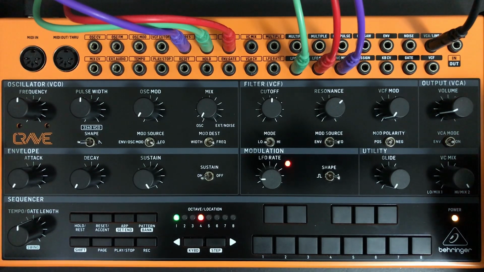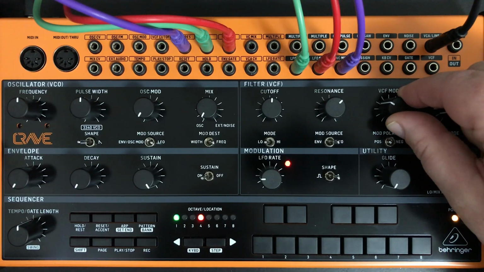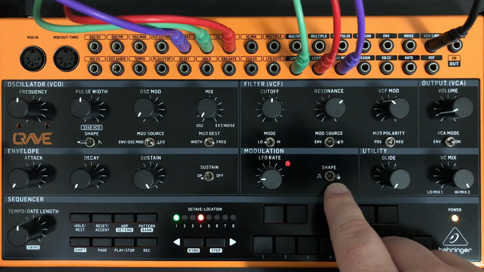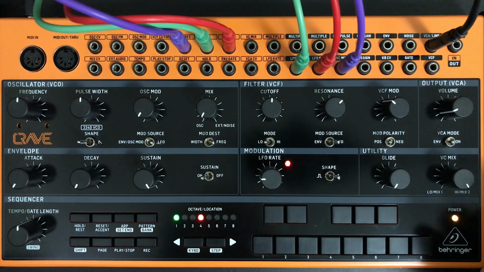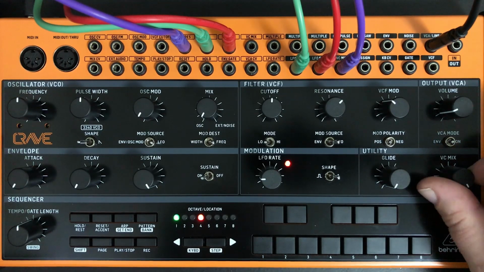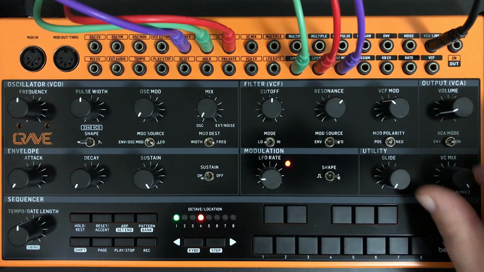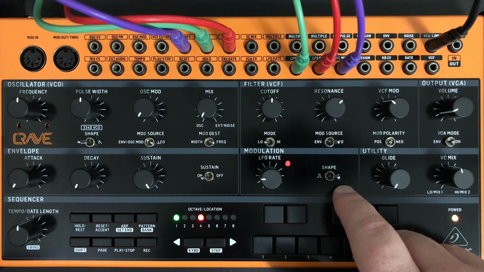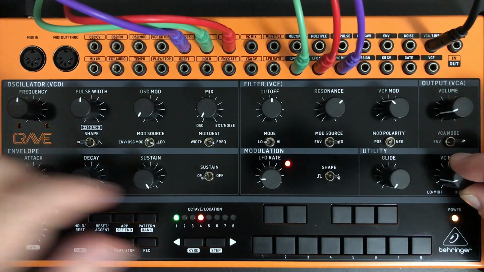Now, I can add some VCF mod to this. Now my VCF is being controlled by the triangle wave. It is going to operate the cutoff knob now. So now I'm going to have a mixture of operating the resonance knob with two different shapes while the cutoff is also moving. Slow it down.